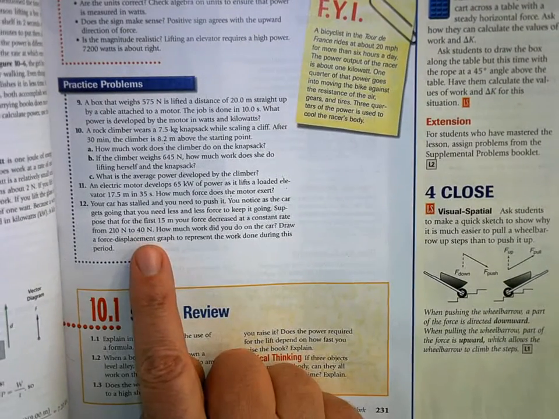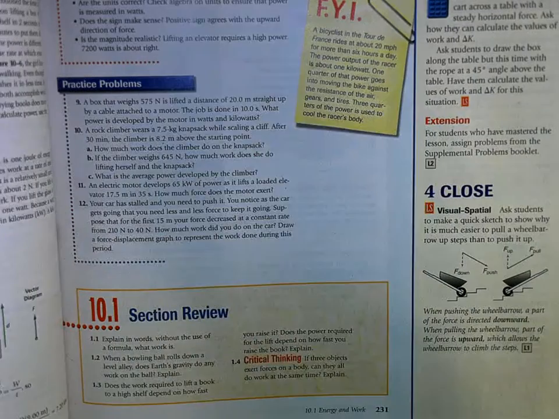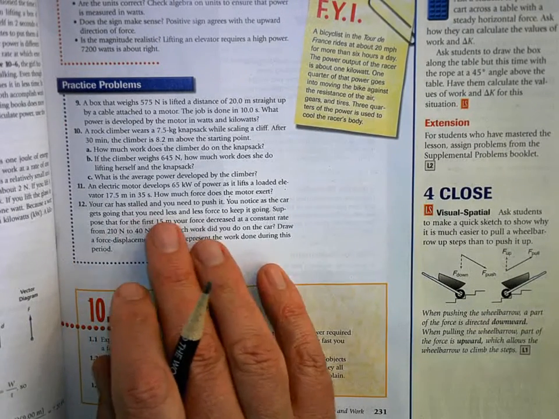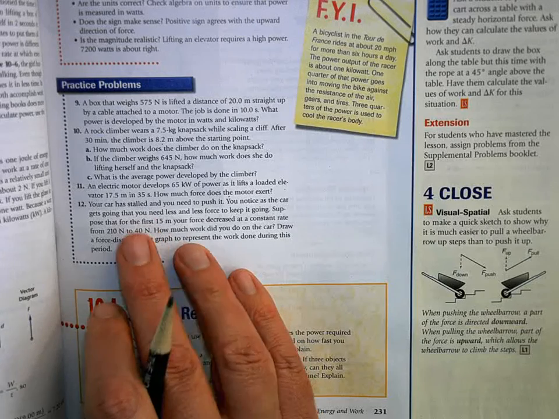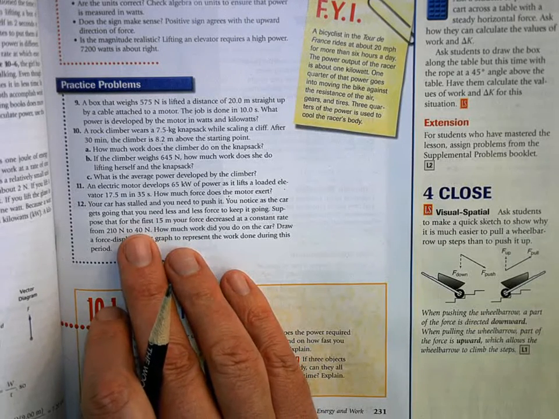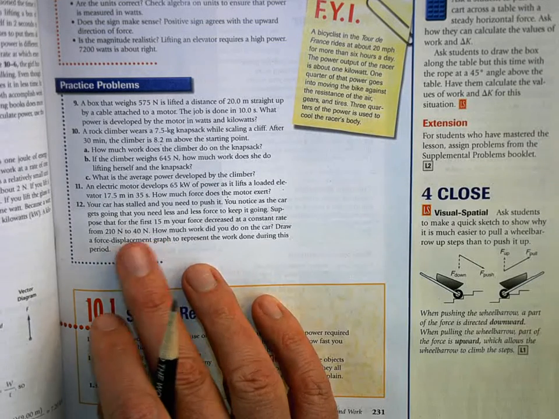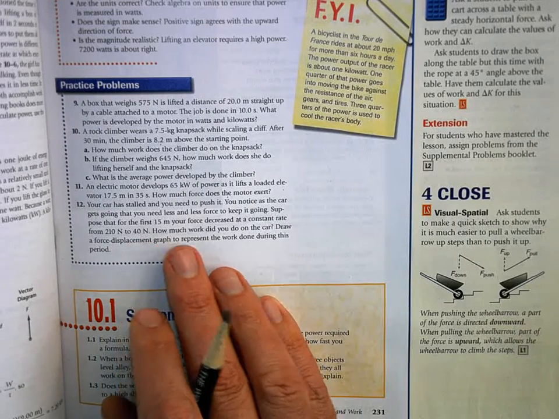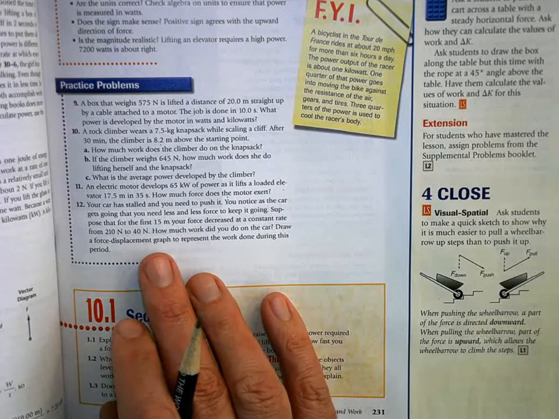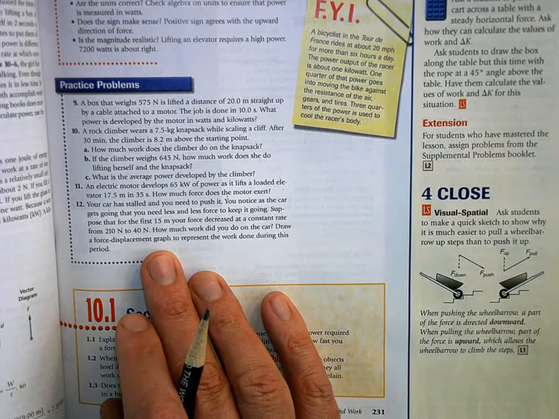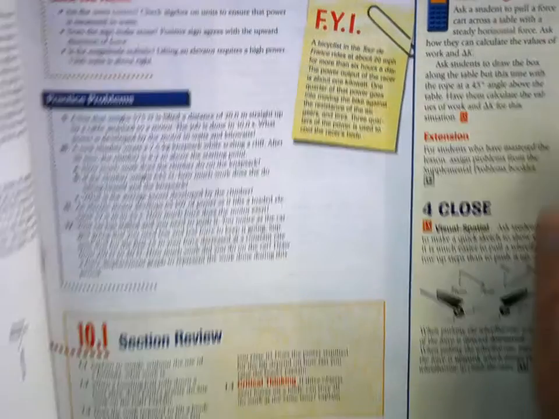All right, let's do practice problem 12 on page 231. Here's the problem. It says your car has stalled and you need to push it. You notice as the car gets going, you need less and less force to keep it going. Suppose that for the first 15 meters, your force decreased at a constant rate from 210 newtons to 40 newtons. How much work did you do on the car? Draw a force versus displacement graph to represent the work done during this period.